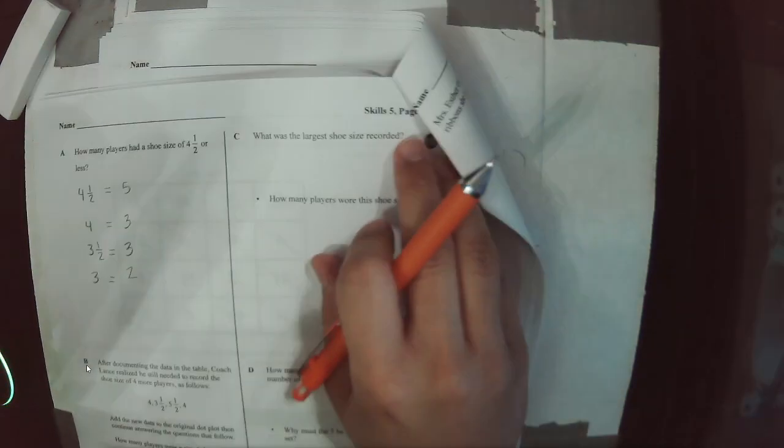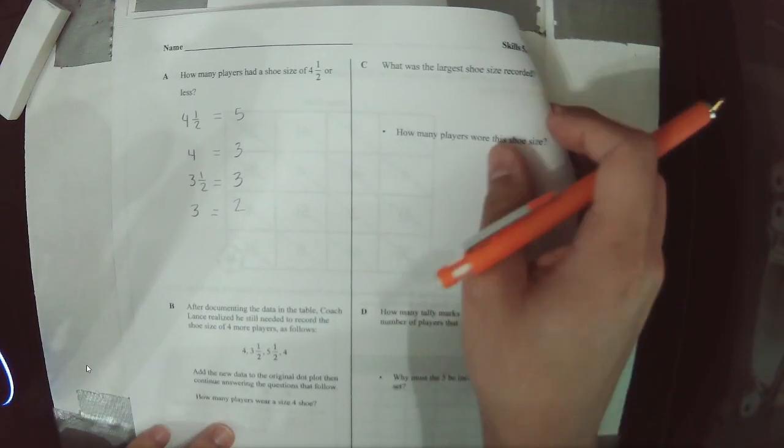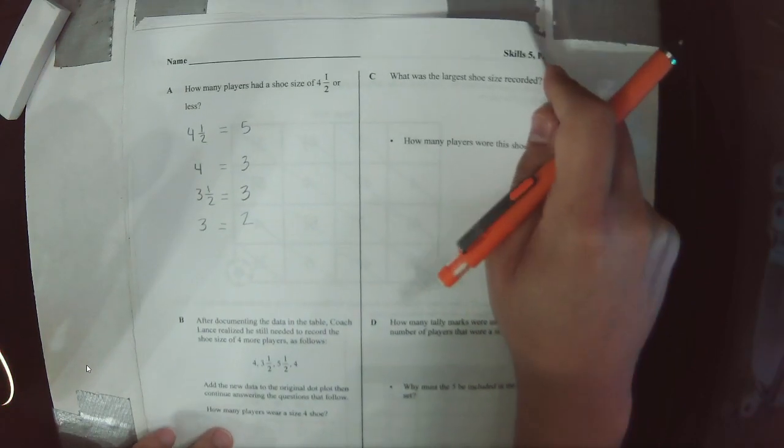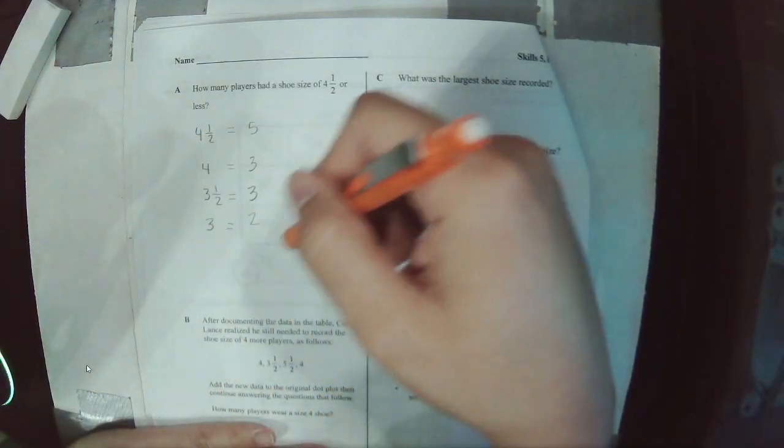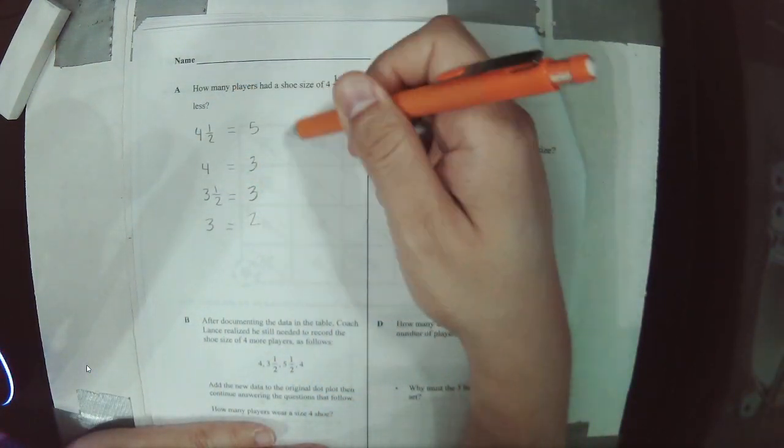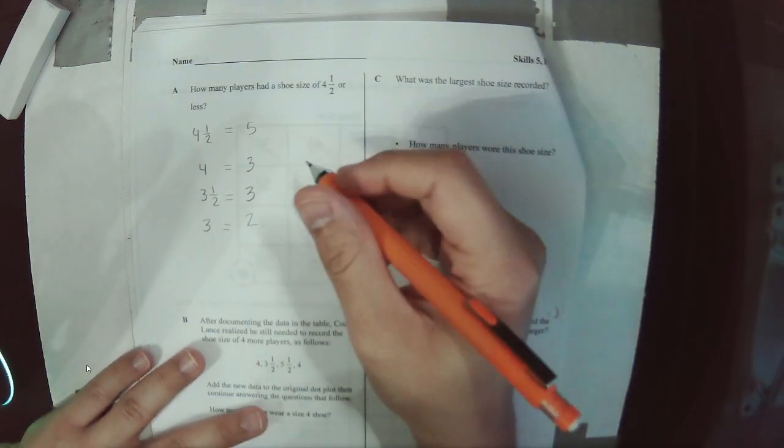This is still skills 5. It's just the backside of it. It'll say skills 5, page 2. So I gotta find a total. How am I gonna find a total here? What do I have to do to these numbers to find a total? Bella? Gotta add them. So let's add them.